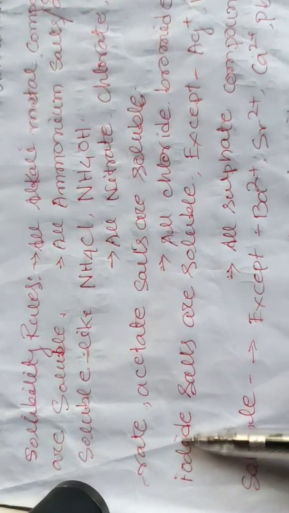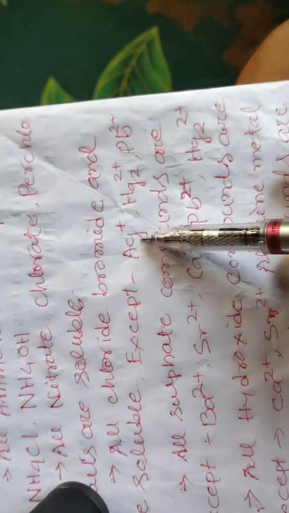You see these lines: all chloride, bromide, and iodide salts are soluble, except silver, mercury, and lead.